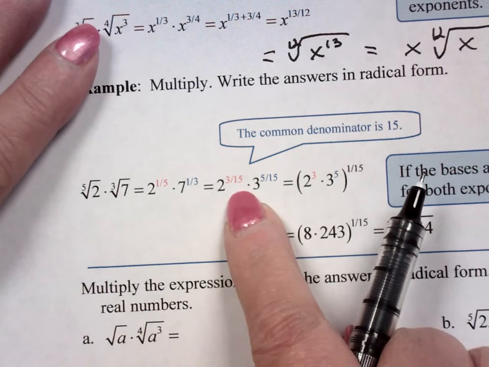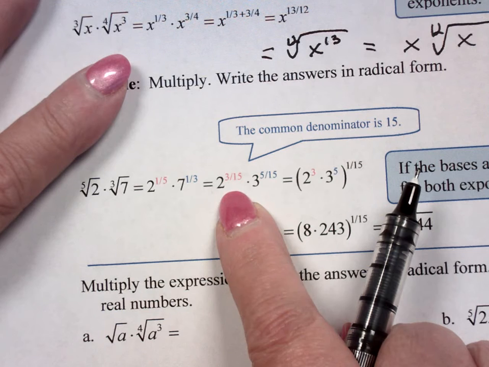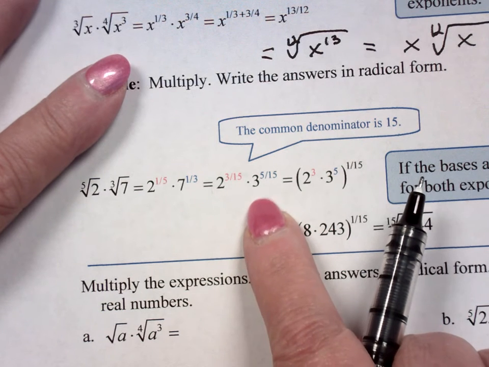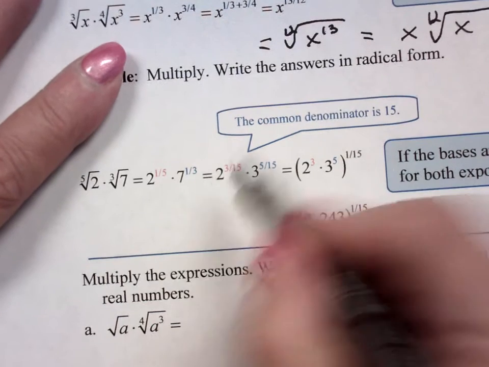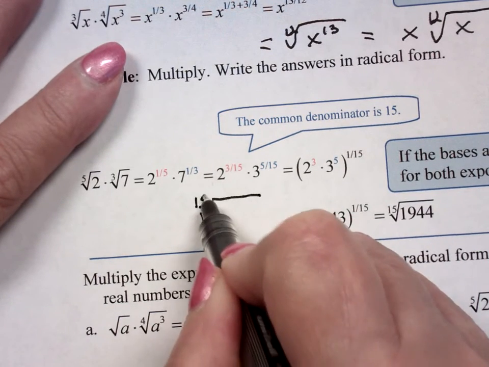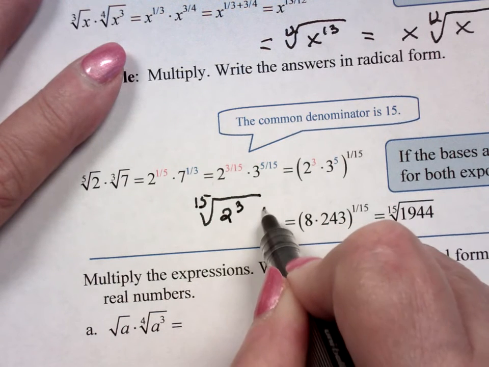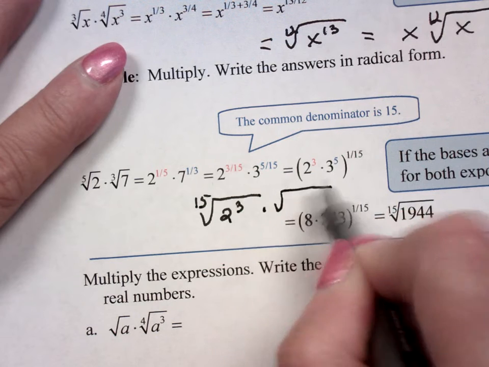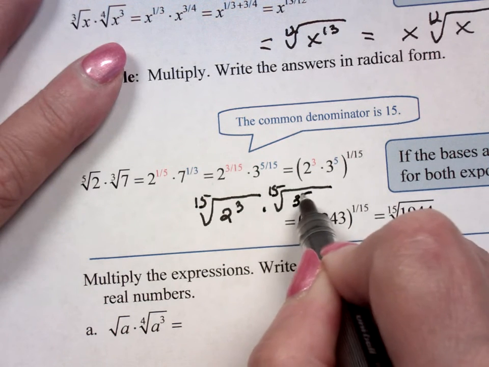The 5th root of 2 is 2 to the 3/15th power, and the cube root of 7 is 3 to the 5/15th power. So this is the 15th root of 2 cubed times the 15th root of 3 to the 5th.